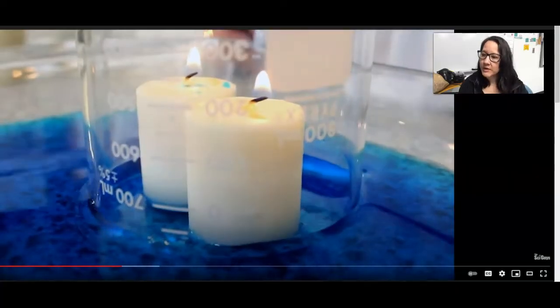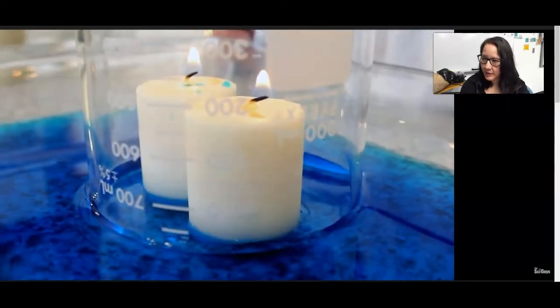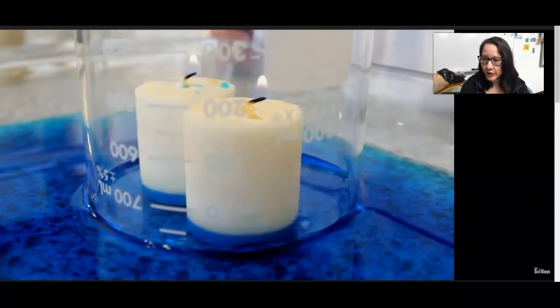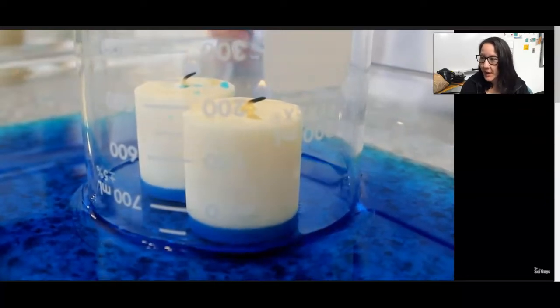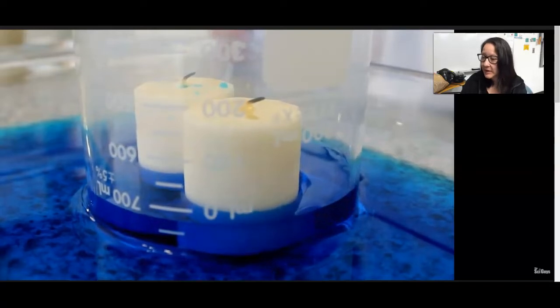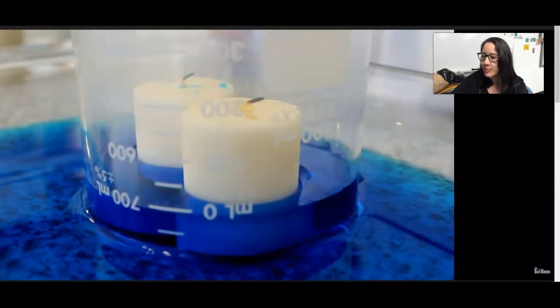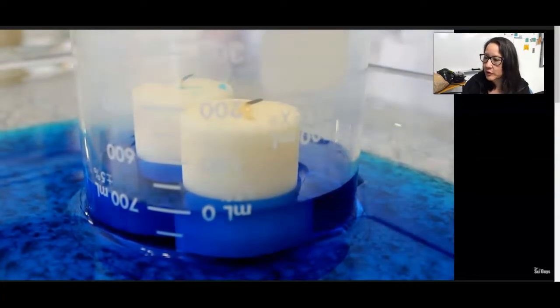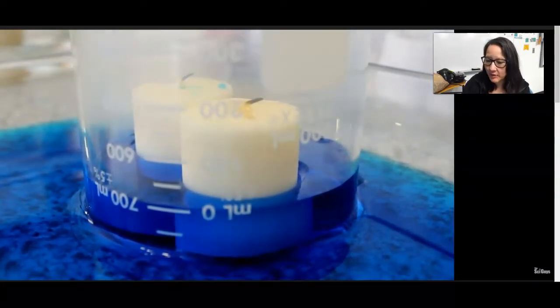So if you'll notice, they have the candles lit and the beaker is on top. So the air is being heated, which is making the pressure increase, pushing the water at the bottom. But as the candle goes out, now the air is cooling, the temperature is decreasing, so the pressure is also decreasing, which is what's causing the water level to rise inside of the beaker.